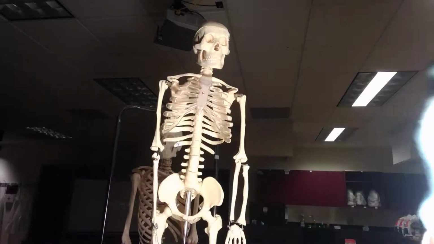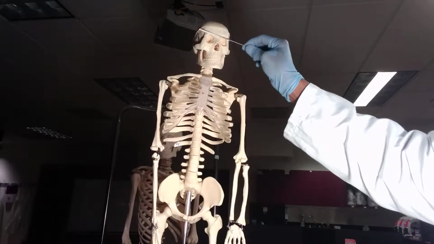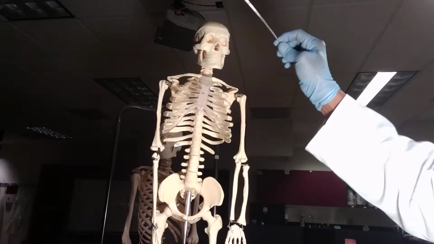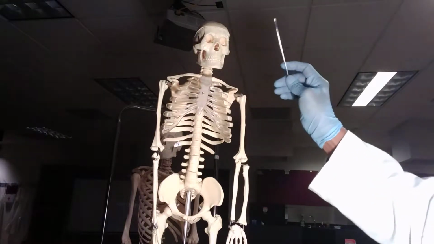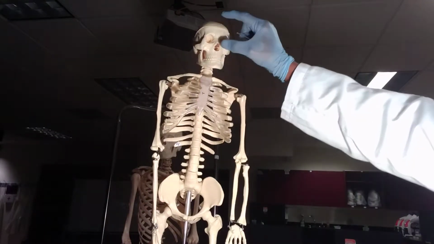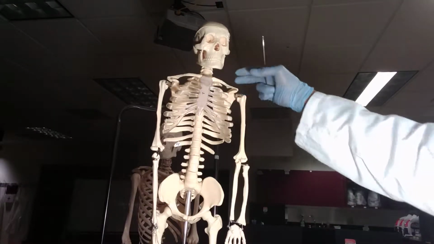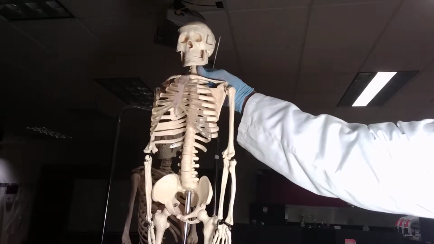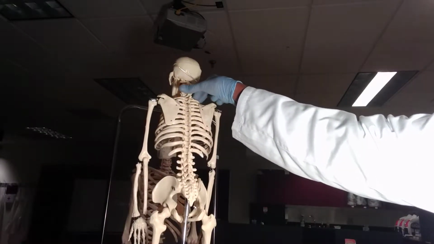Taking a look at the skeleton here, we are going to identify the two parts of the skeletal system, the axial skeleton and the appendicular skeleton. The axial skeleton is formed from the skull, the facial bones, the thoracic cage, and the vertebral column. I'm going to turn it around so you can see the bones of the vertebral column.